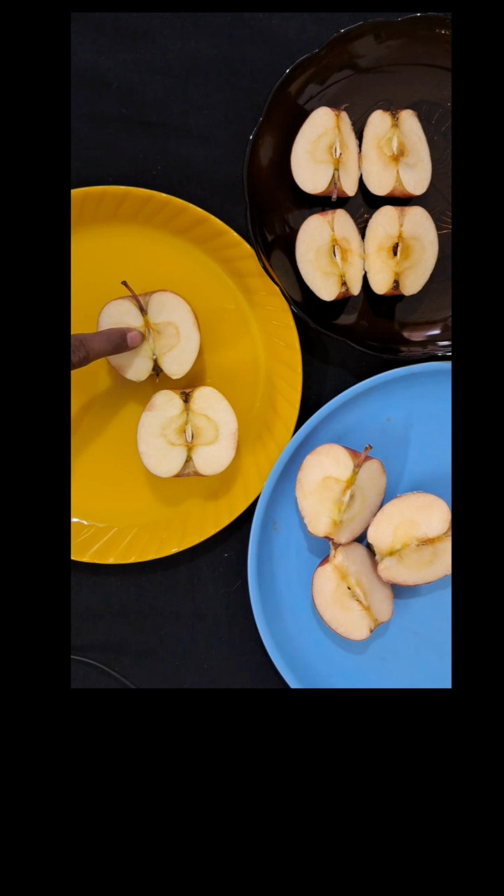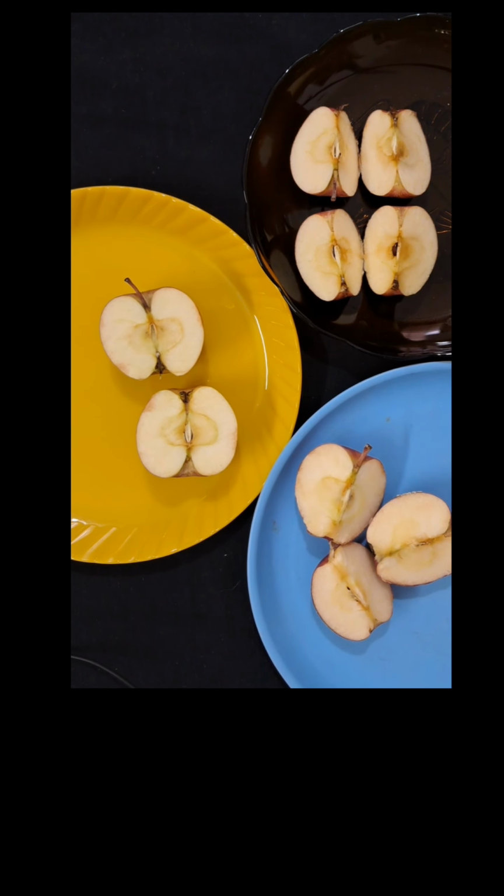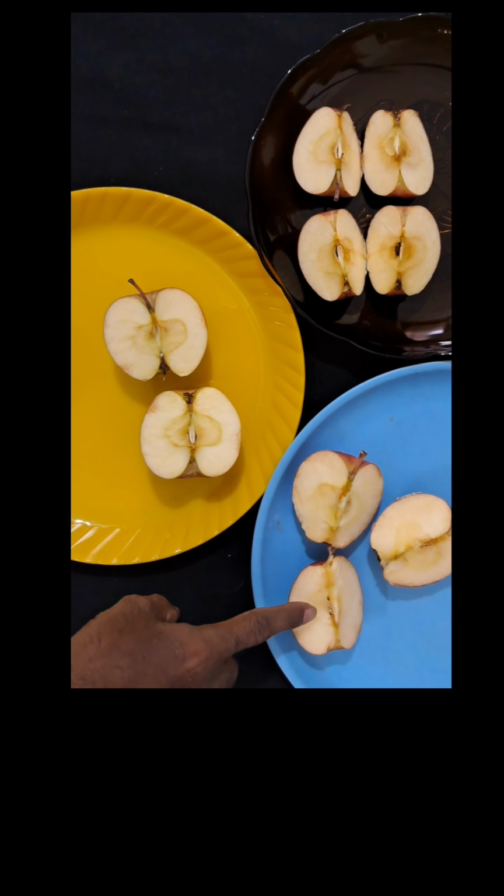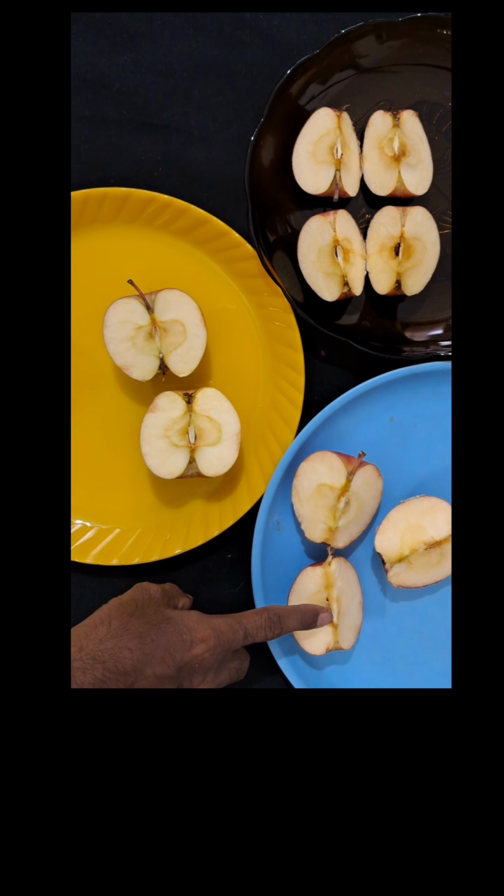And now I am going to touch 1 piece on the yellow plate. How many pieces like this one I have touched are required to make a whole apple? Can you say? Yes, 2. Then now I am going to touch the 1 piece on the blue plate. Can you tell me how many pieces like the one I have touched make a whole apple? If your answer is 3, that is correct.